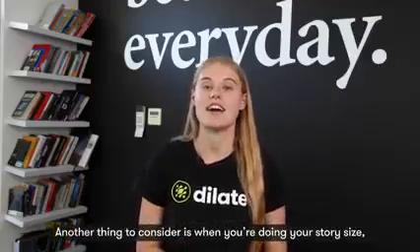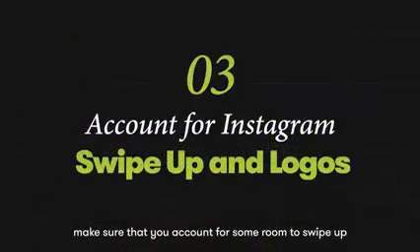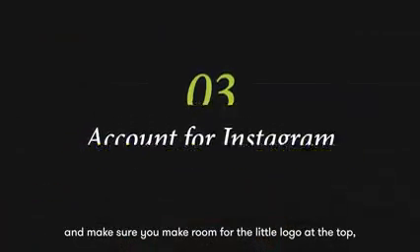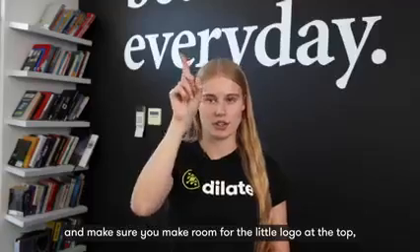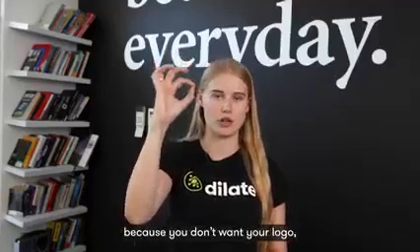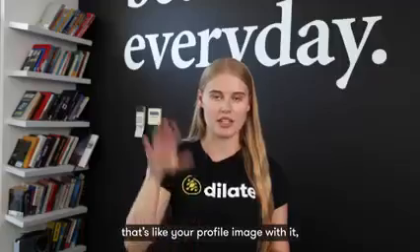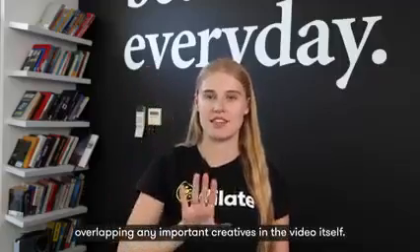Another thing to consider is when you're doing your story size, make sure that you account for some room to swipe up and make sure you make room for the little logo at the top, because you don't want your logo, like your profile image, overlapping any important creatives in the video itself.